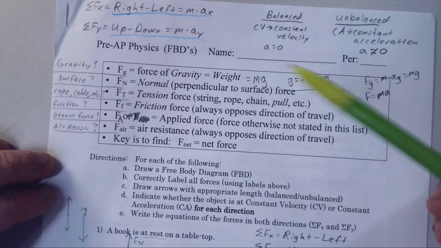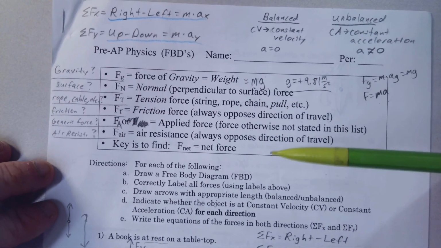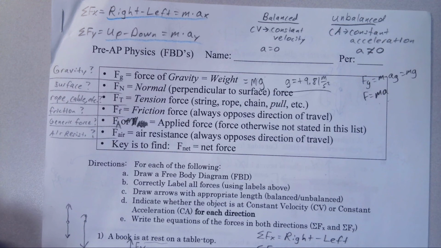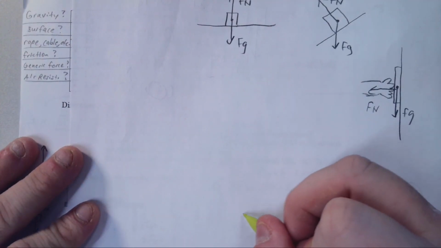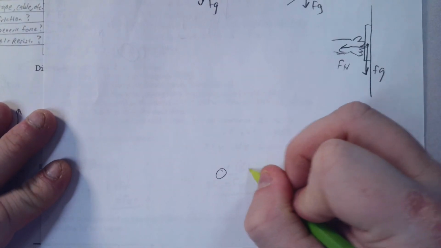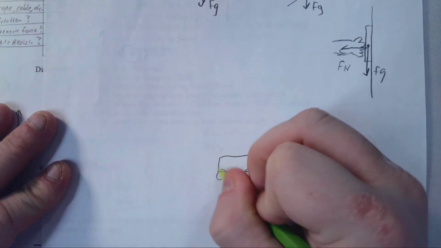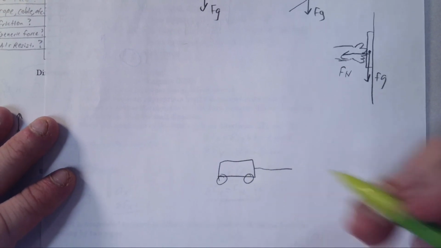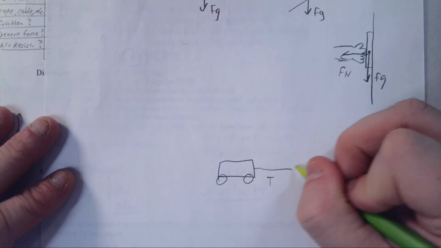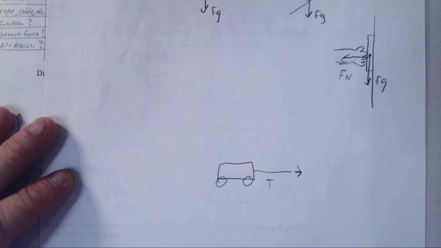Okay, next one is tension force. So if we have a rope or cable, tension is always going to be going away from the object. If you had, for example, a wagon that you were pulling with some type of a rope here, and here's the string, the only way to actually pull this and get tension in the rope is if you were pulling away from the object.